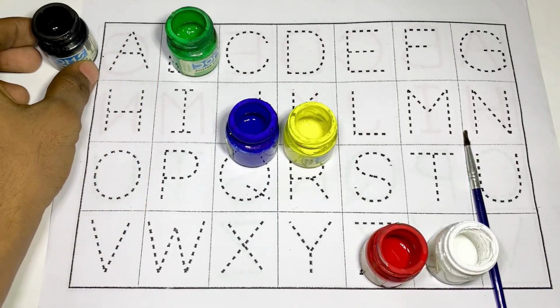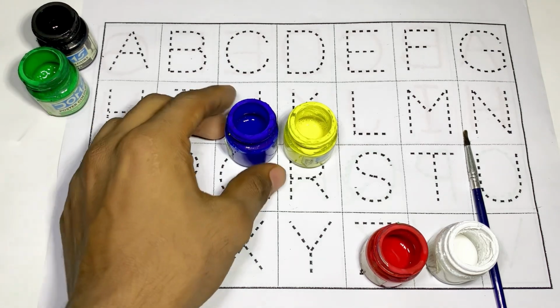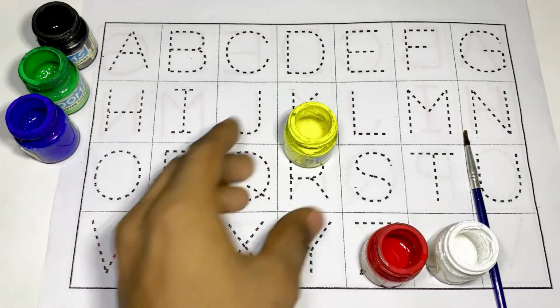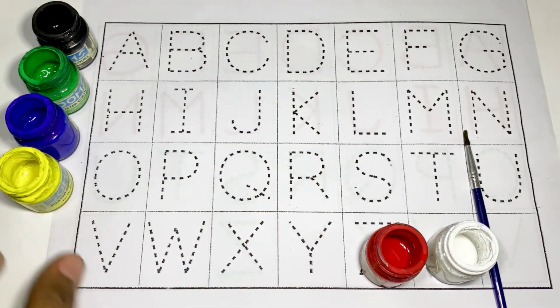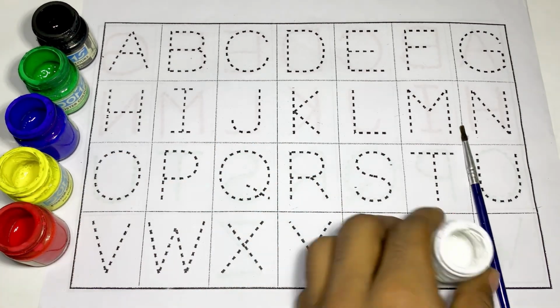Black color, green color, blue color, yellow color, red color, and white color.